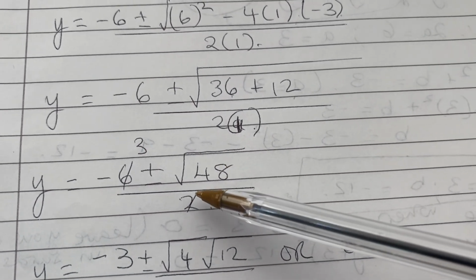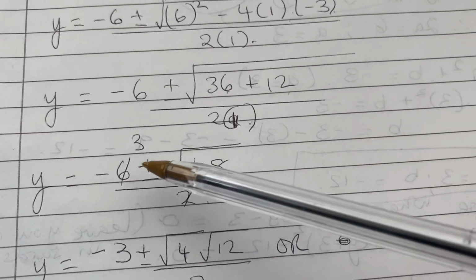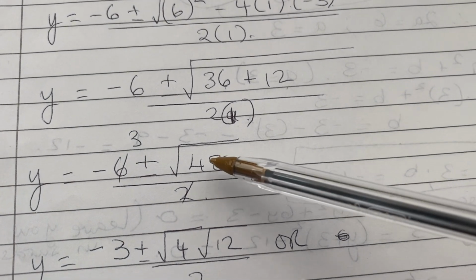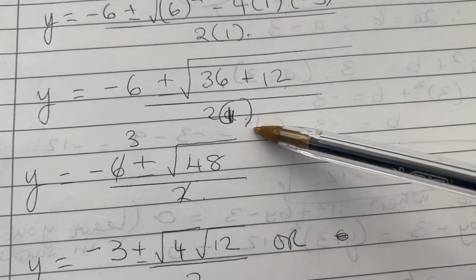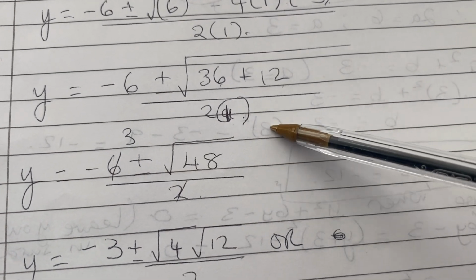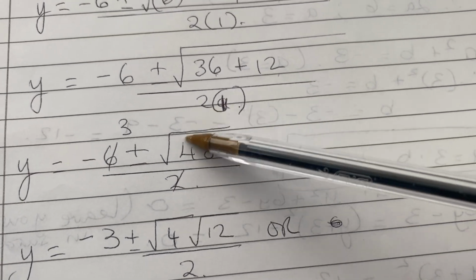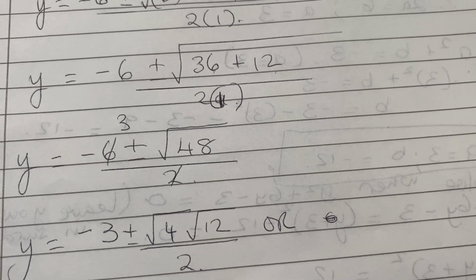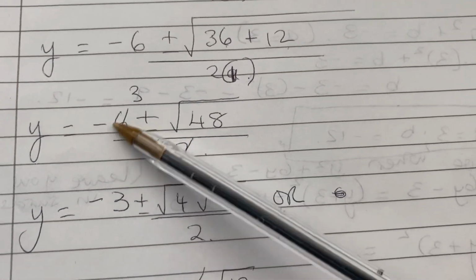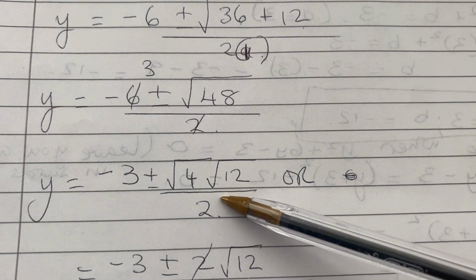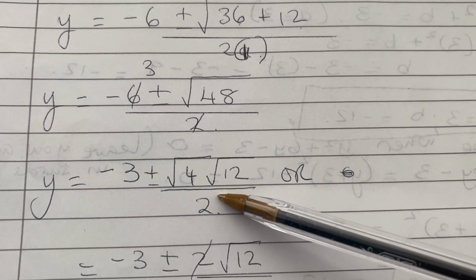Okay, so first of all, if I cancel out, I have minus 3 plus or minus. Now if I do root 4 times root 12, root 4 will give me 2, so I can use the 2 to cancel out. Okay, this is how multiplication factors and mental math can help here.